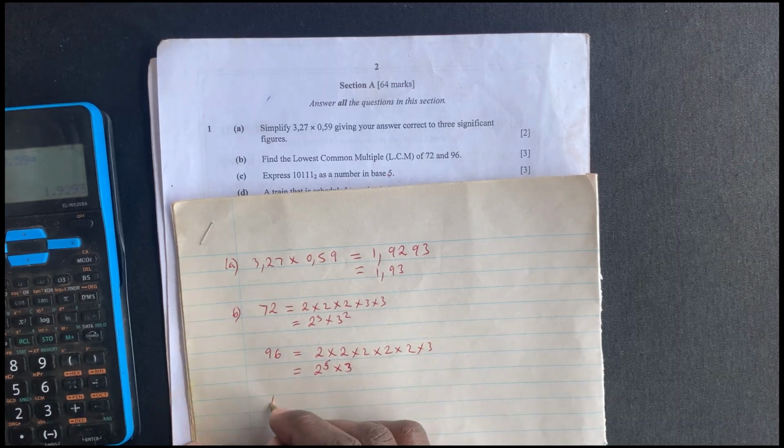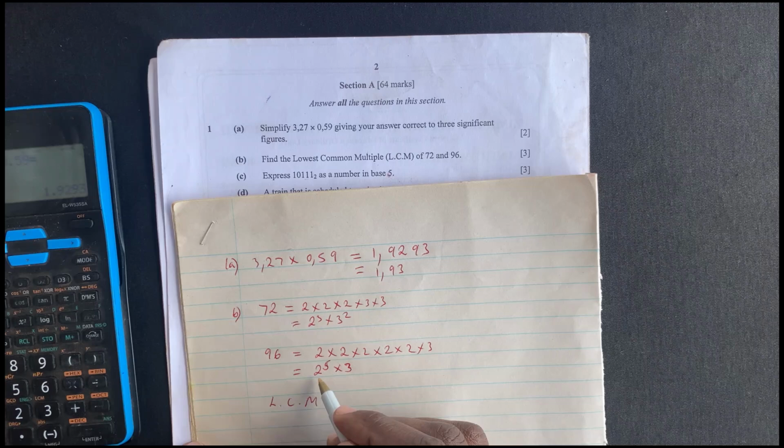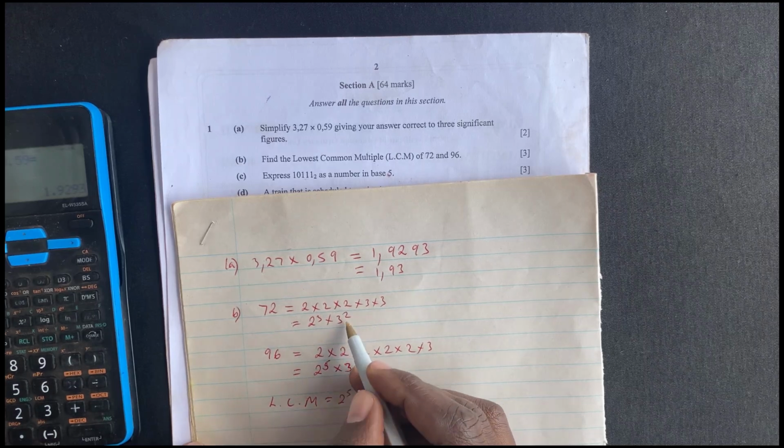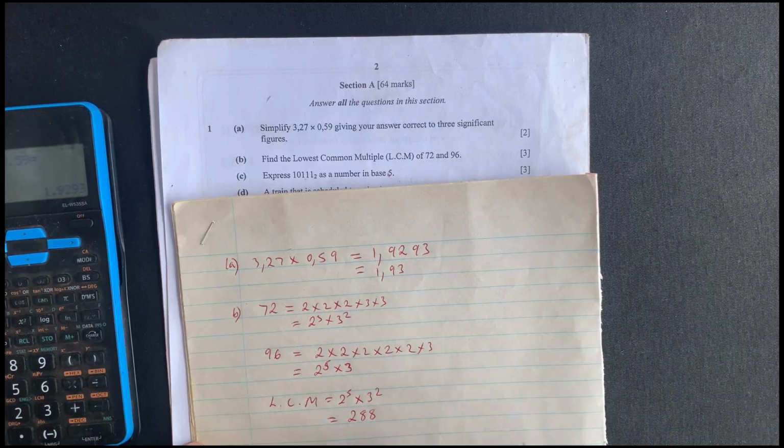So for the LCM, we take the number with the highest power. So for the 2's, it is going to be 2 to the power 5 multiplied by, for the 3's, 3 to the power 2. And then if you compute this, it's going to be 288.